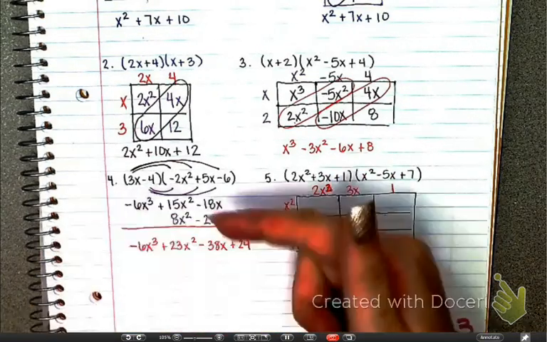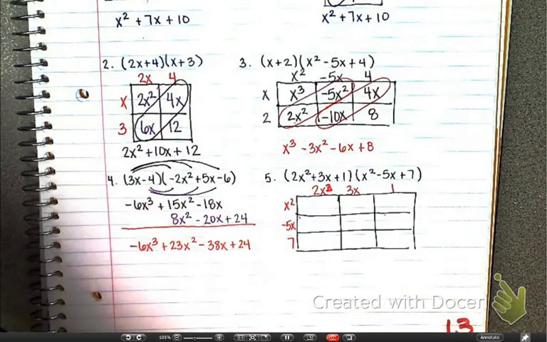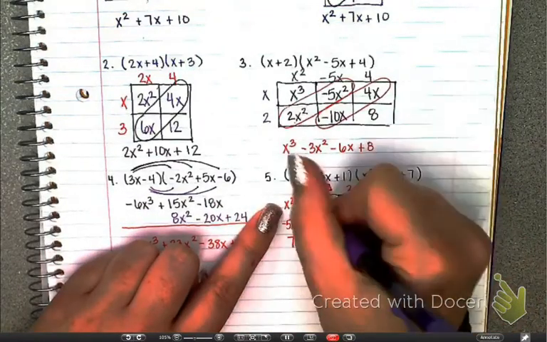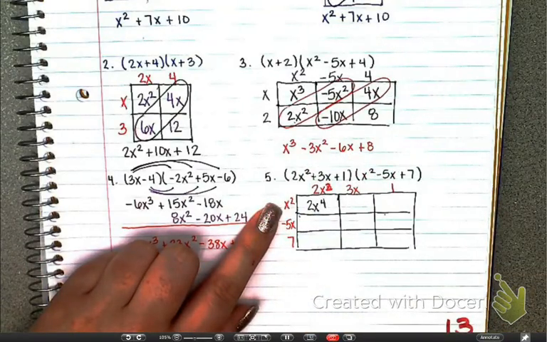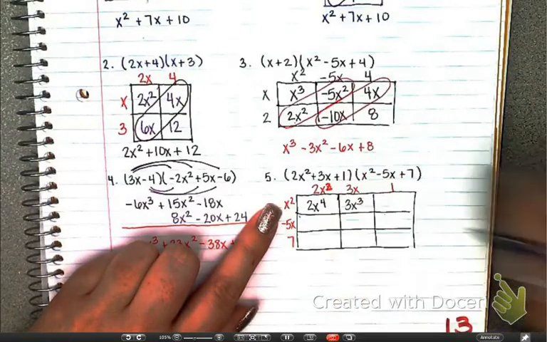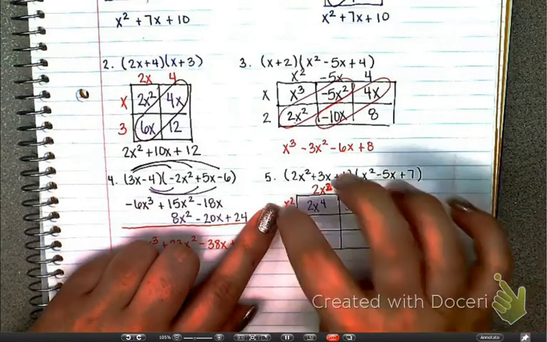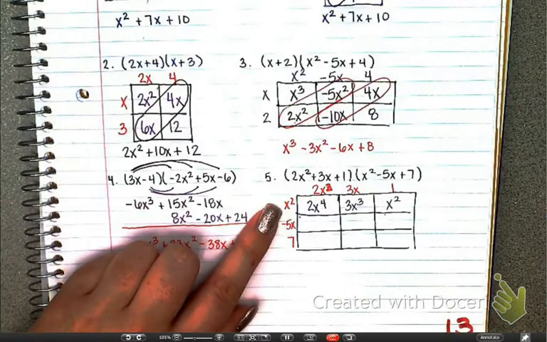If you're distributing, you're going to have 3 rows that you're going to have to combine, right? X squared times 2x squared is 2x to the 4th. X squared times 3x is 3x to the 3rd. X squared times 1 is x squared. So far, so good. Okay.